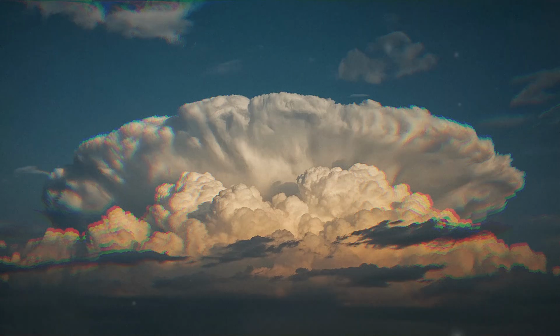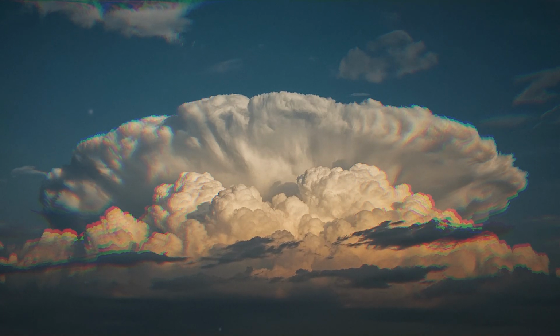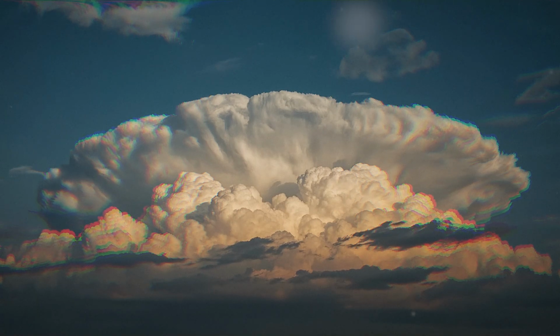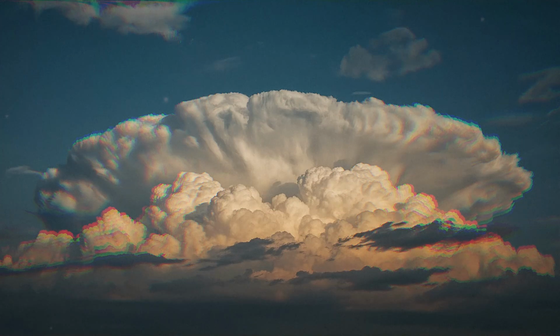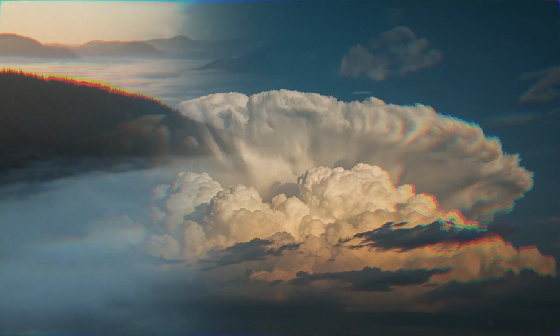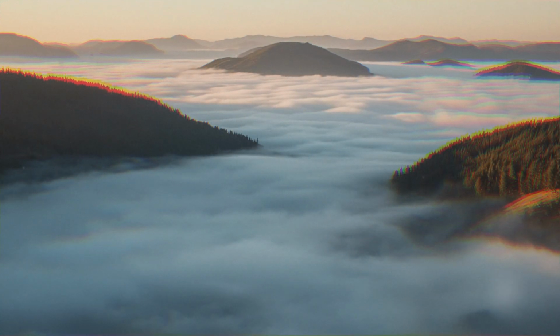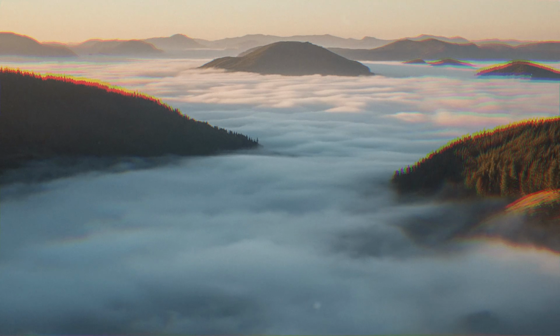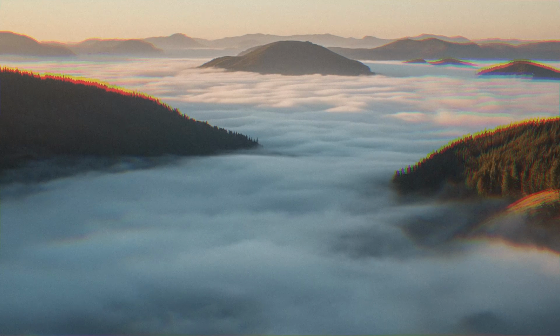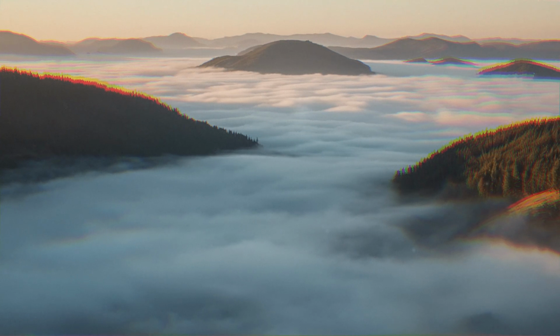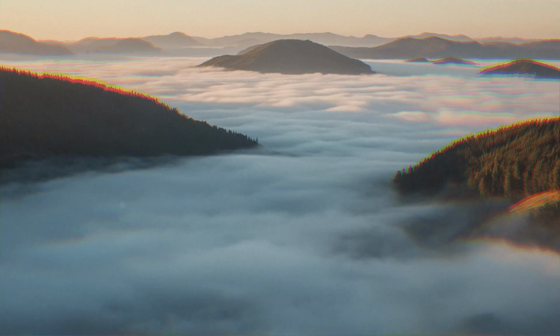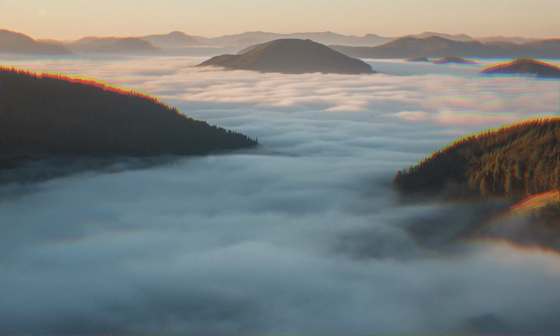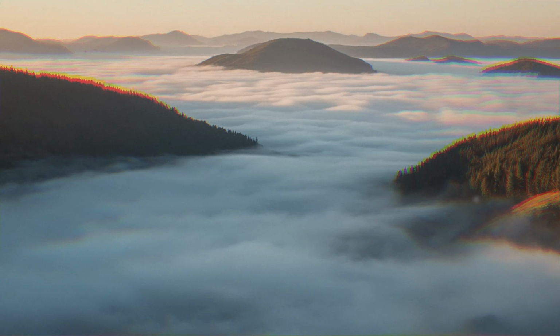This process is central to many cloud types, from small fair weather cumulus to broad sheets lifted along weather fronts. The word adiabatic may sound complex, but the picture is simple. Air rises, pressure falls, air expands, and cooling follows. Clouds often appear because the atmosphere gives rising air more room, and that extra room quietly lowers its temperature.